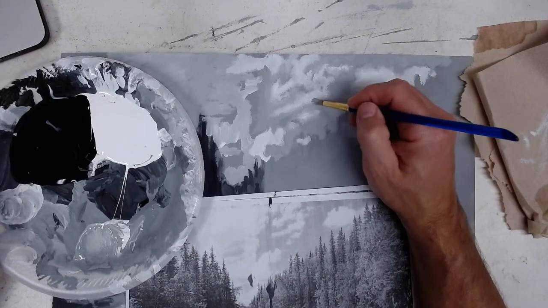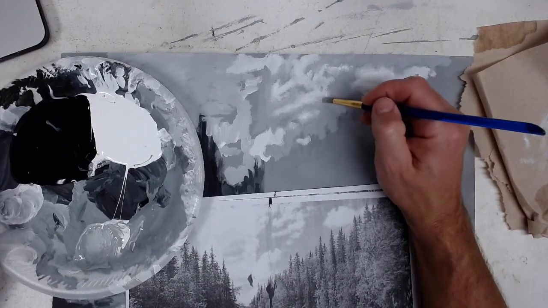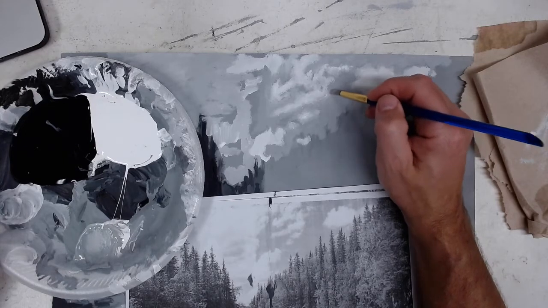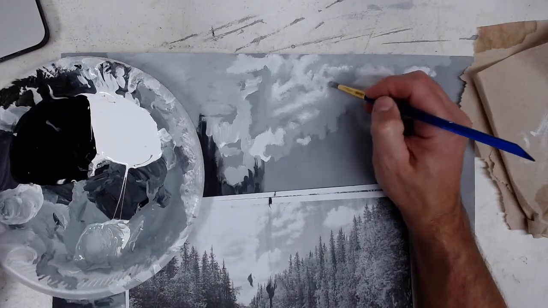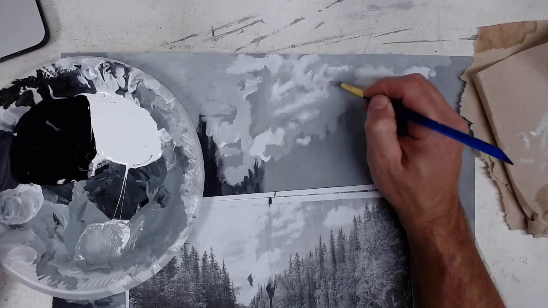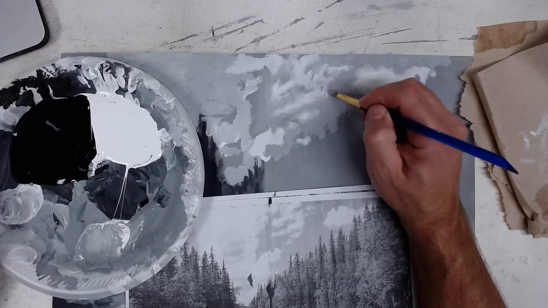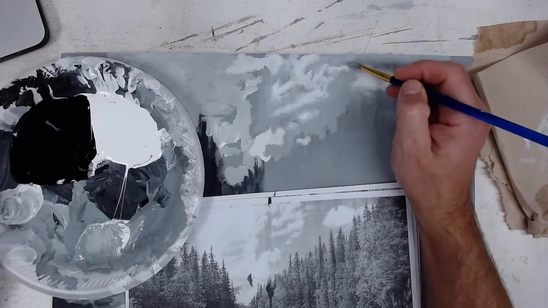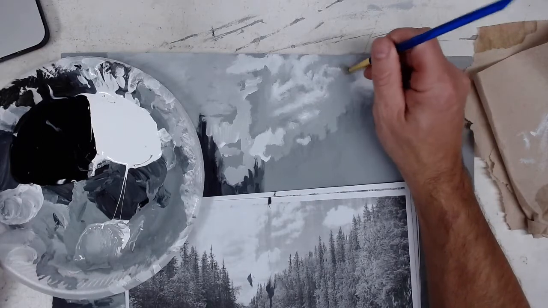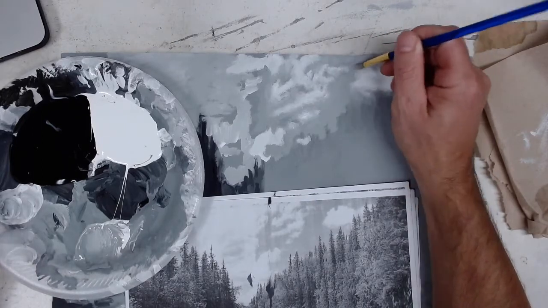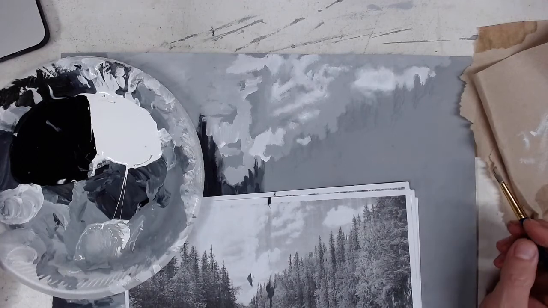So you might find a way to paint clouds that works for you. You don't have to do it the way that I do it. As long as you come up with something that's fairly effective, that's all that matters.